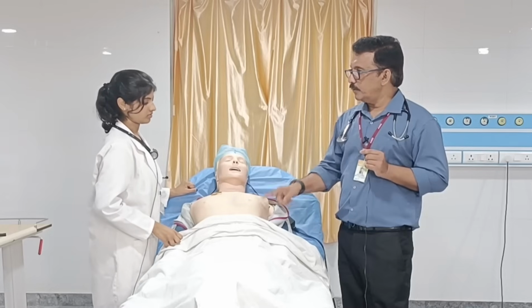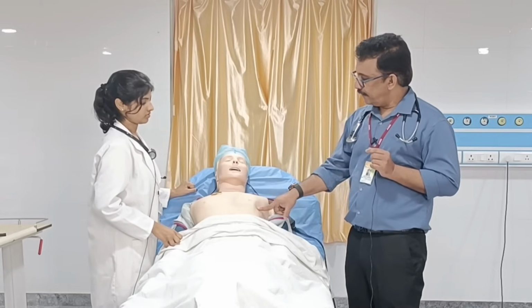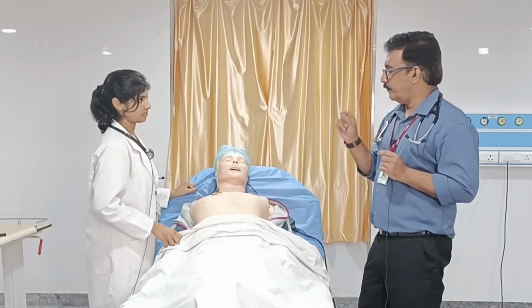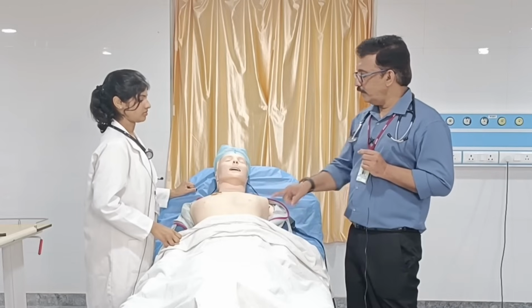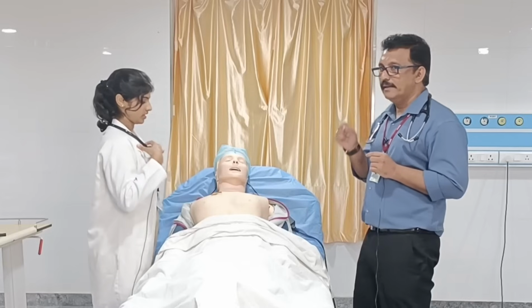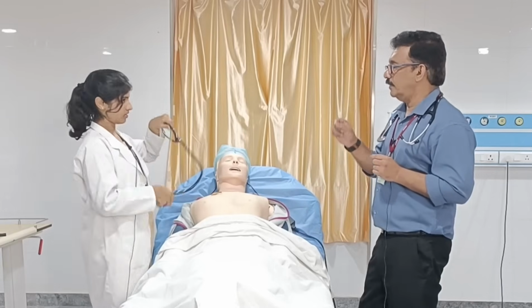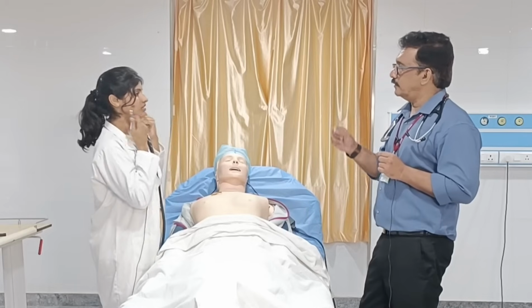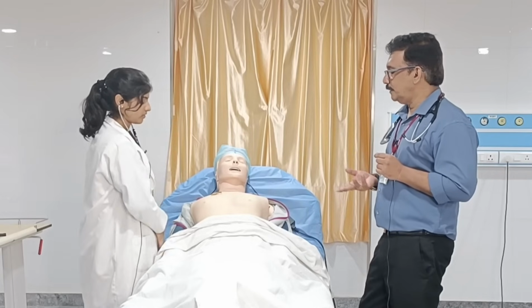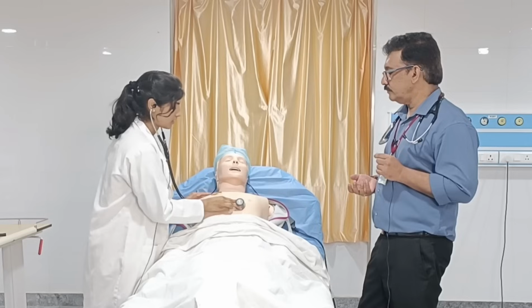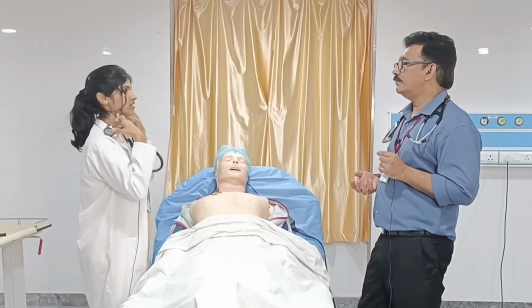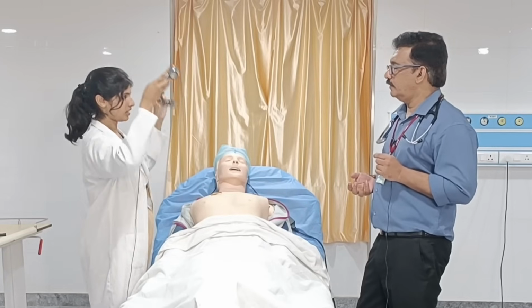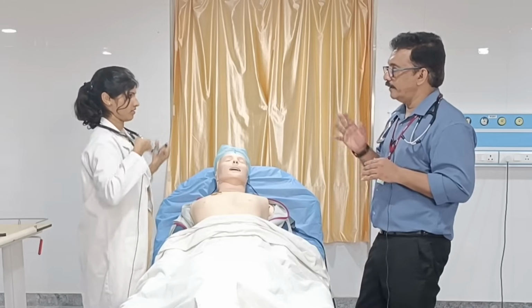Mitral regurgitation produces a soft S1 in the mitral area, and mitral stenosis produces a loud S1 in the mitral area. Same if you auscultate in the tricuspid area: if S1 is soft, then it is tricuspid regurgitation; if S1 is loud, then it is tricuspid stenosis. So we auscultate in the tricuspid area. In the mitral and tricuspid areas, you have to focus only on S1.